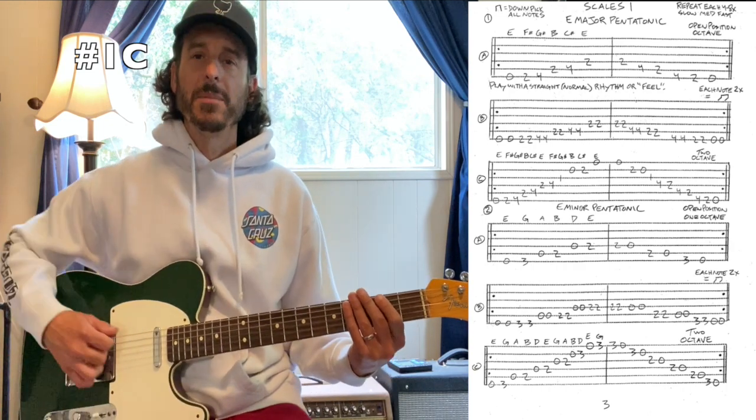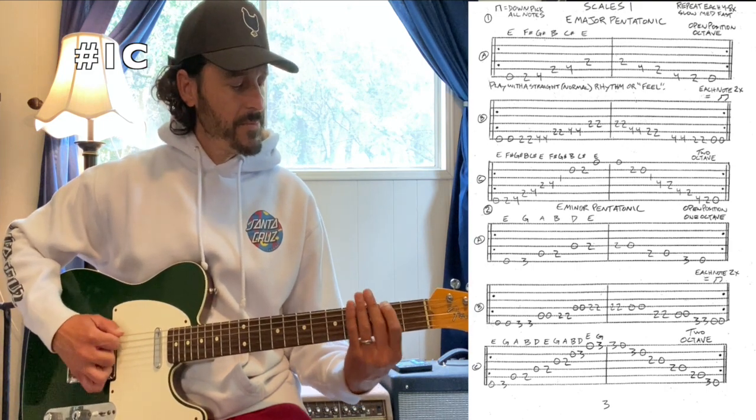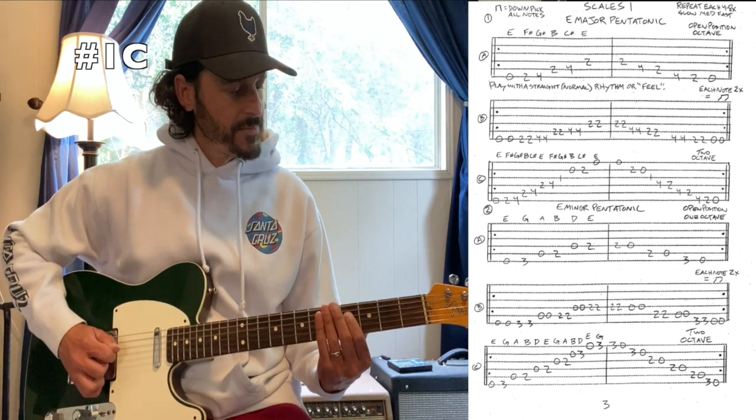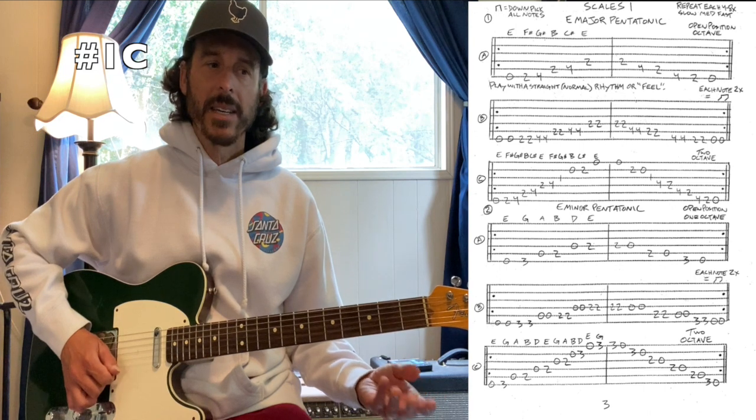Okay, here's that scale up and down. 3, 4. Coming back down.